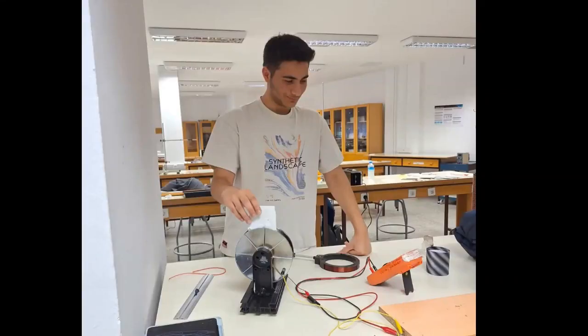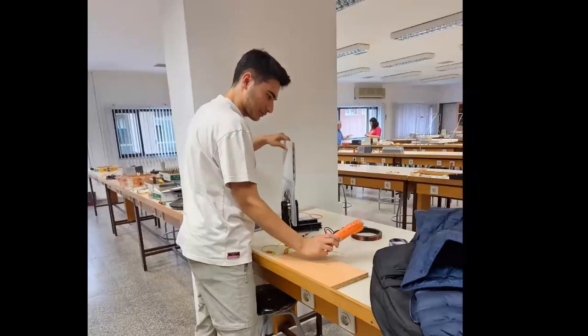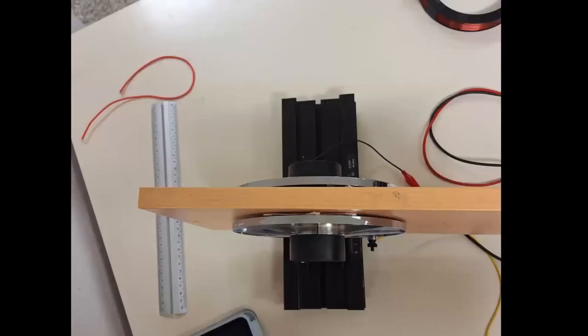So for the second setup, I placed foam between the plates of the capacitor, then measured the capacitance. After that, I used some paper to place between the plates of the capacitor, then calculated the capacitance again. Lastly, I used wood to place between the plates of the capacitor, then measured the capacitance again.